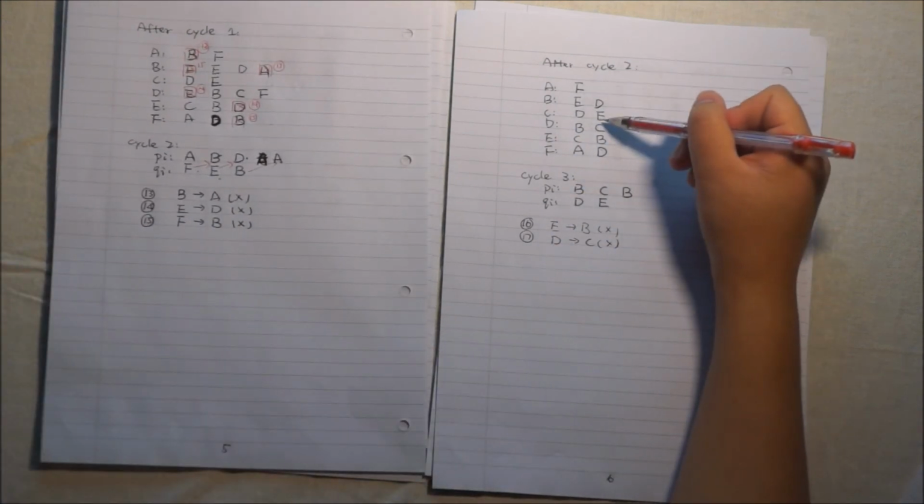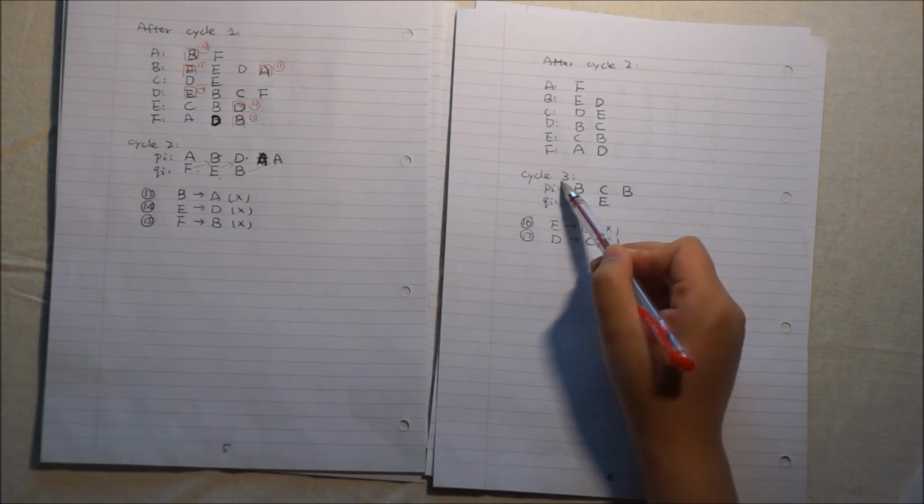Okay, now after cycle 2, we got this table. That is cycle 3.